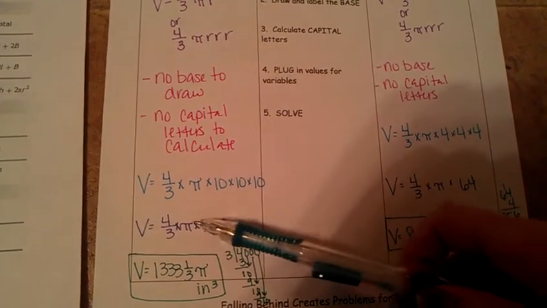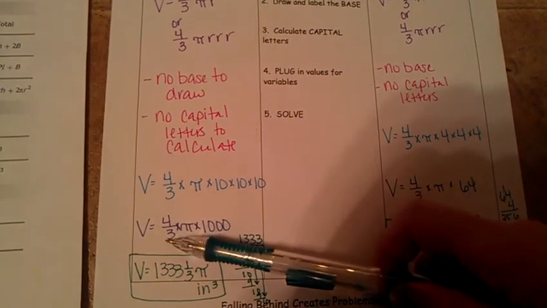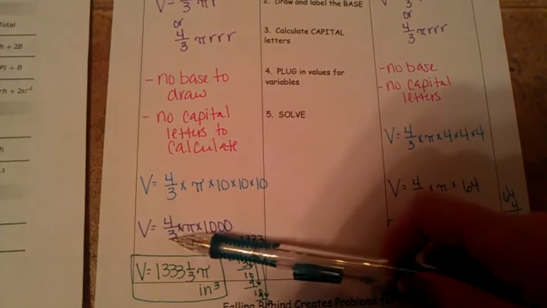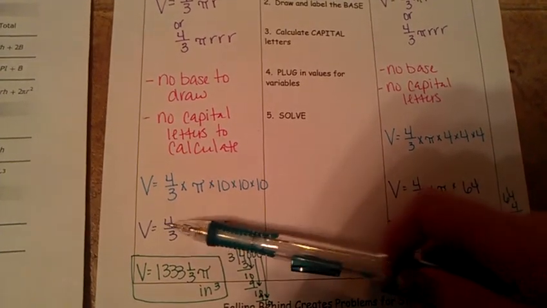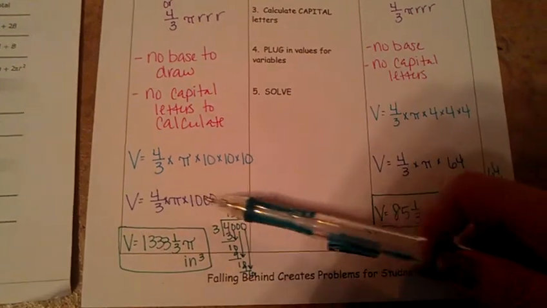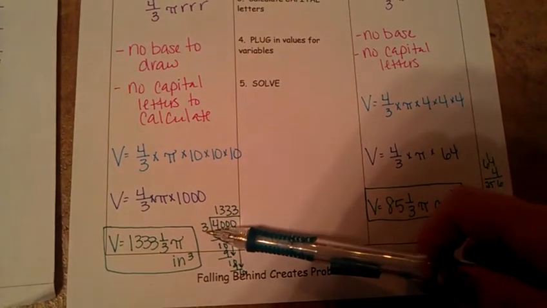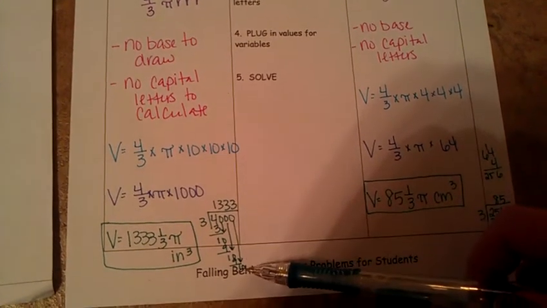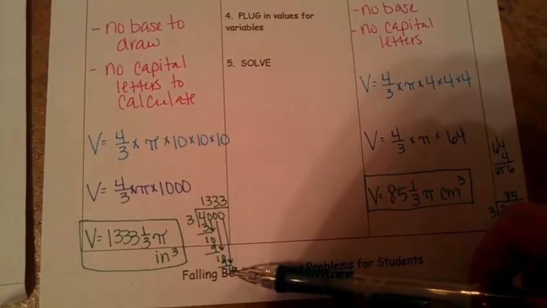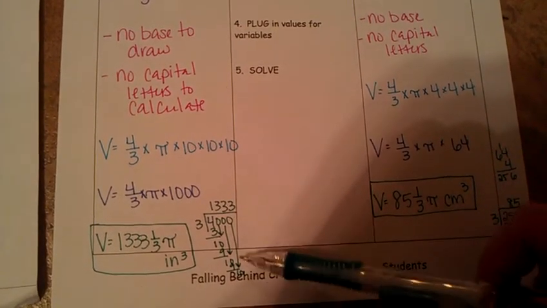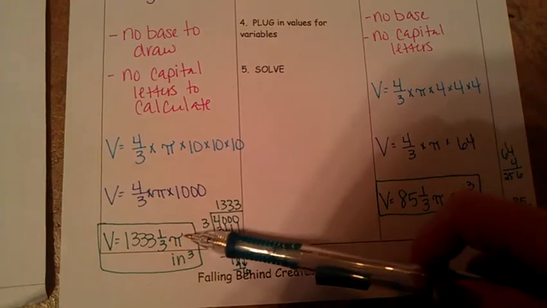4/3 means times 4 divided by 3. So you multiply it by your numerator, divide by your denominator. 1,000 times 4 is 4,000. I can do that in my head, guys, so can you. So 4,000 divided by 3 is 1,333. It's hard to see, but I've got a remainder of 1 right here. So it's 1,333 and 1/3 pi.